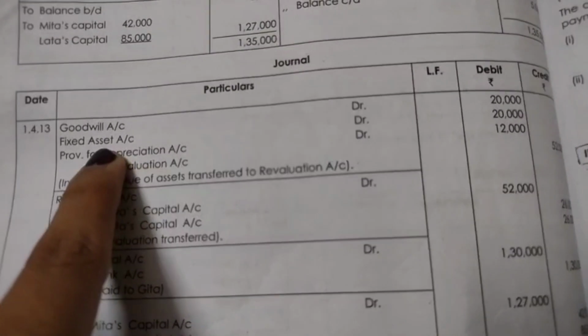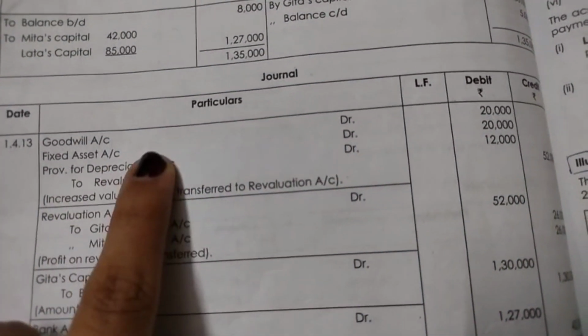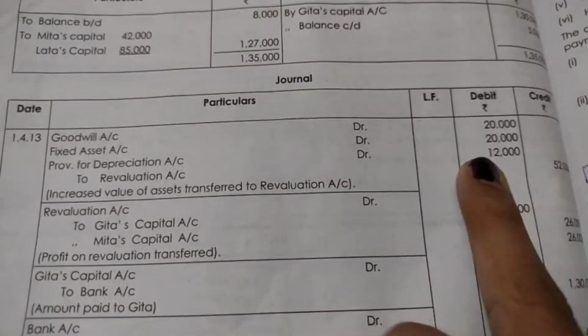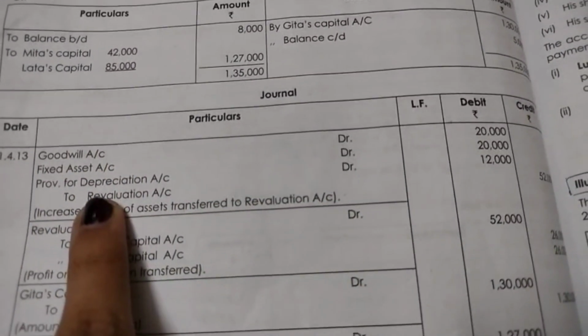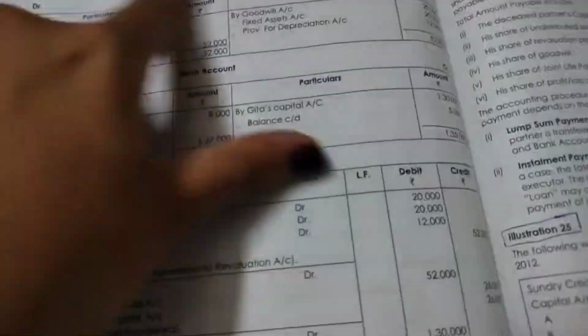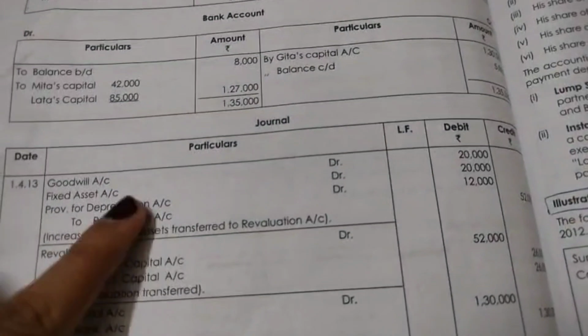Fixed asset is also increased by 20,000, and provision for depreciation we are going to write off. Okay, and that is also going to be written here, 12,000. So everything we are going to do with the help of revaluation, right? So we have to write to revaluation, and the same thing which we did in the revaluation account has to be written as a journal entry.